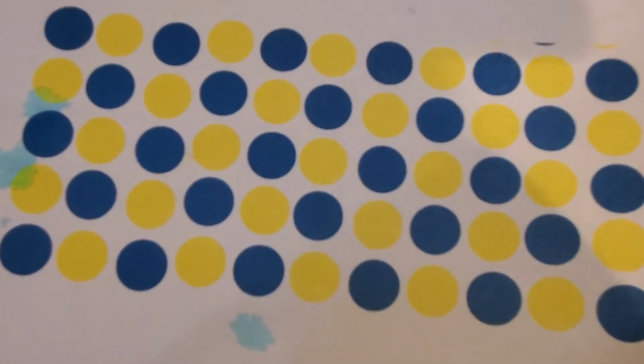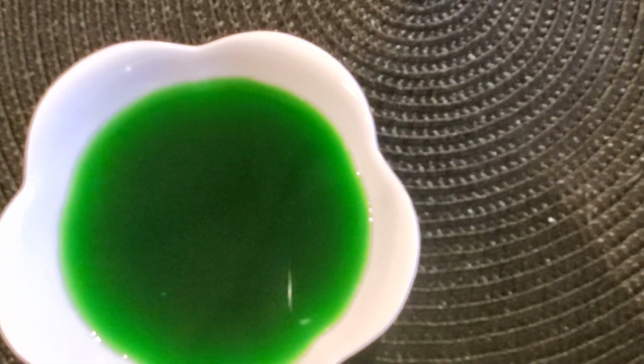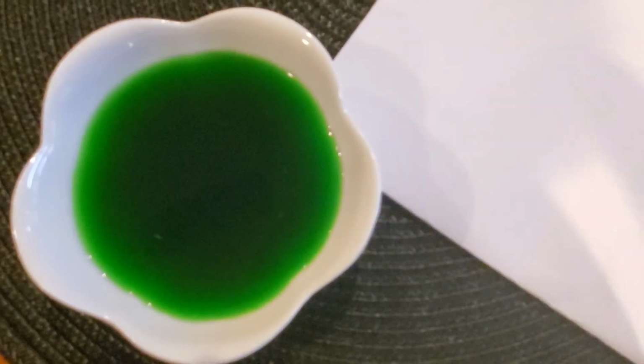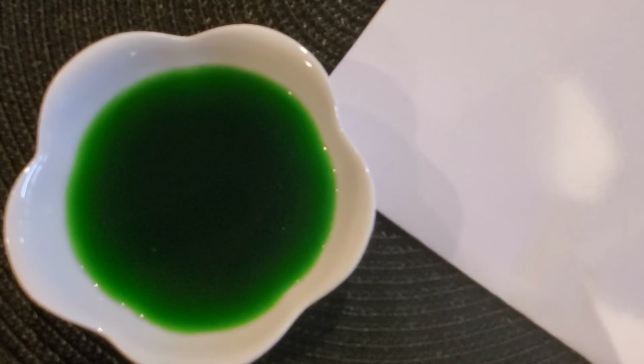Let's go back to the bowl. Do you think there's a way to separate the items that we have mixed together today? Do you have any ideas of how to do that?